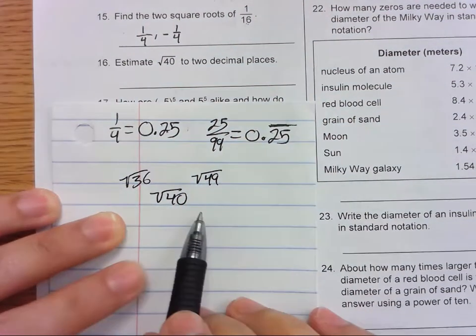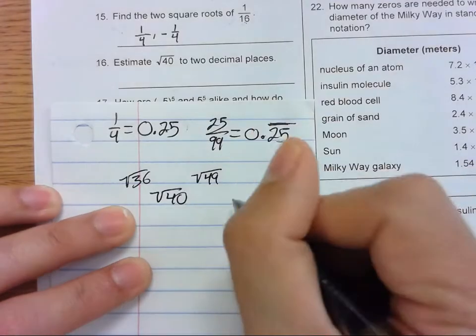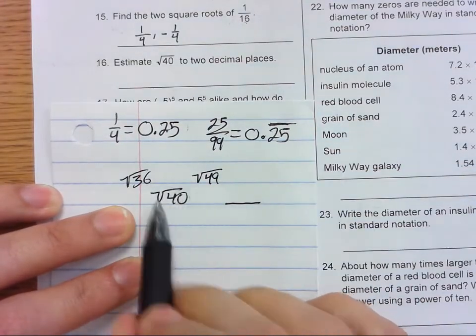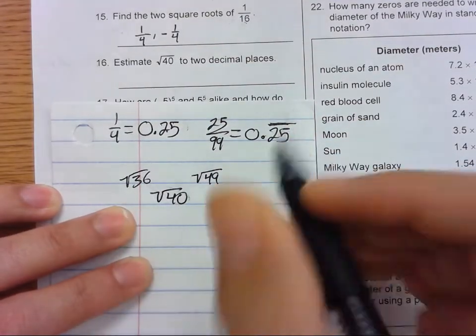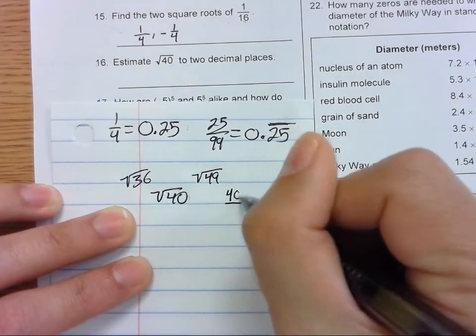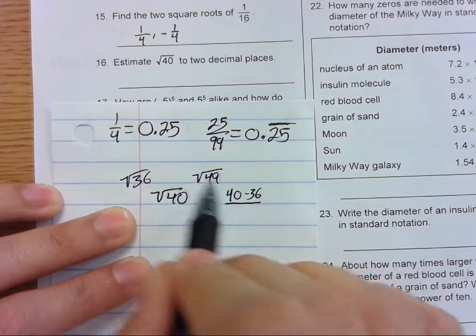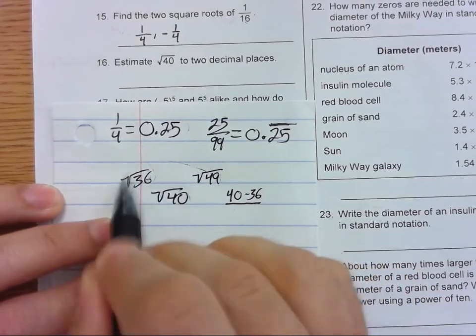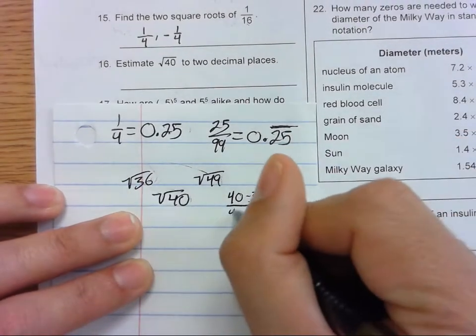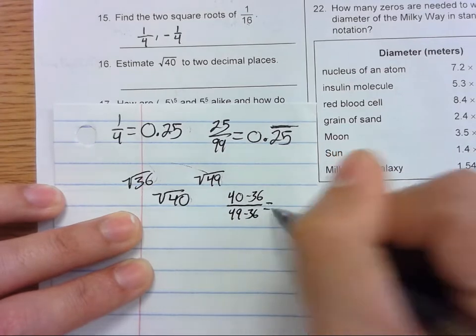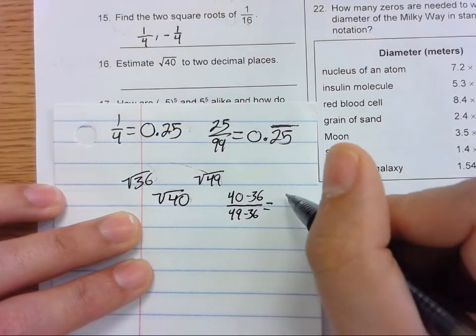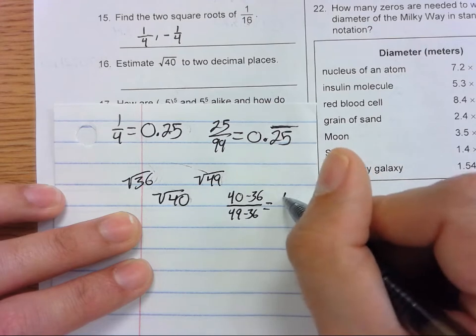So to estimate these, make it a fraction, and on top we take the square root of our number minus the lower square root. So 40 minus 36. For our denominator, we take our upper square and we subtract the lower square. So 49 minus 36, and we would get 4 over 13.